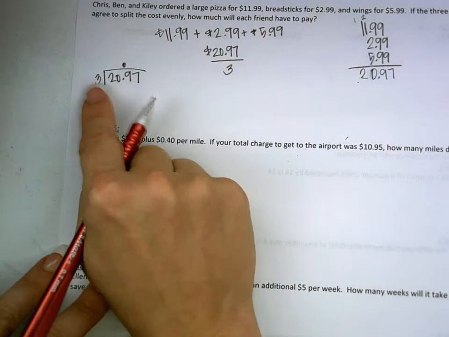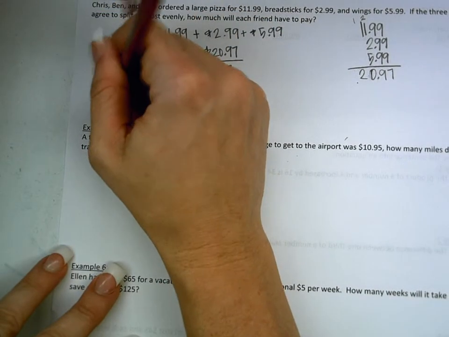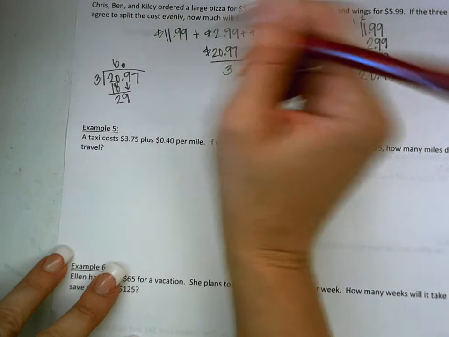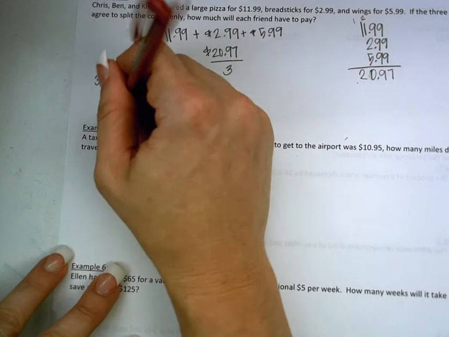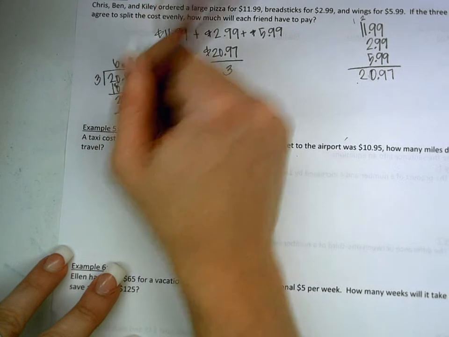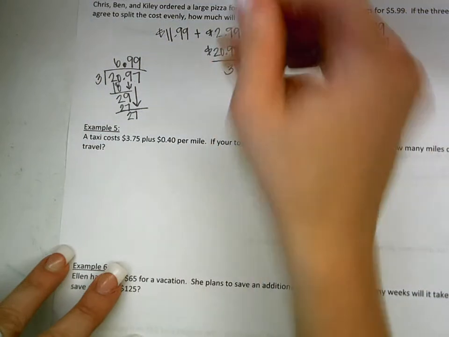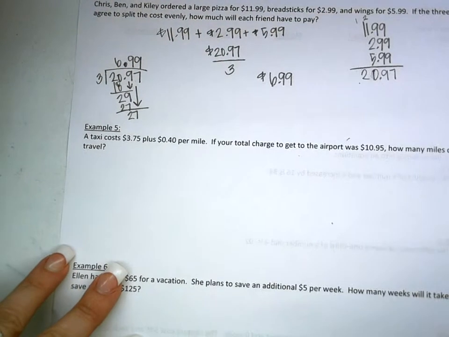How many times does 3 go into 20? 6 times. Bring that down. We have 18. 2. Bring down the 9. How many times does 3 go into 29? 9. 9 times 3 is 27. Left over 2. Bring down the 7. 9. So divide evenly. Each person will pay $6.99, which a lot of you already told me.